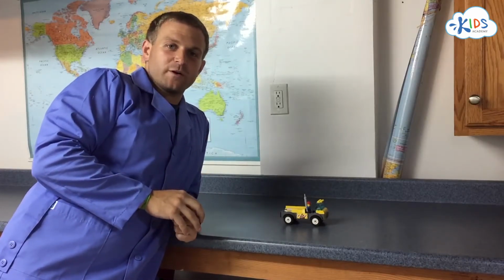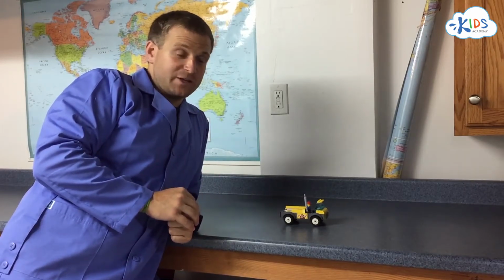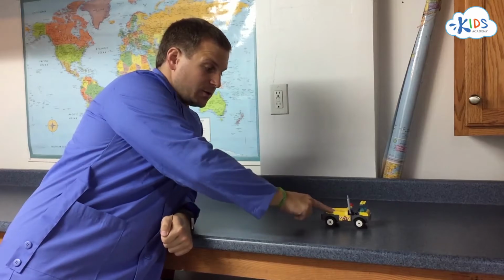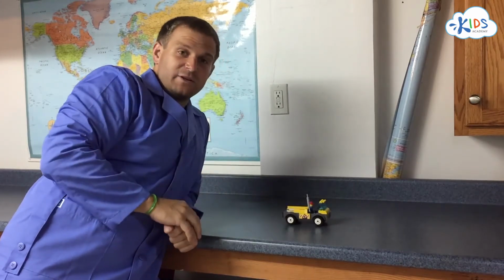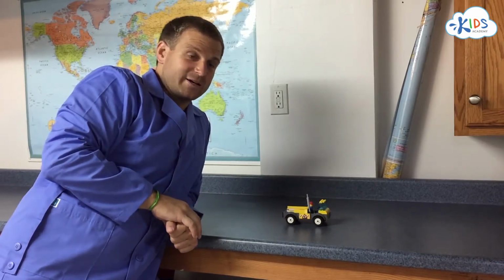Objects can't move on their own. In order for an object to move, some sort of force has to be applied to it, either a push or a pull. If I leave it alone and nothing touches this, the object will not move by itself.